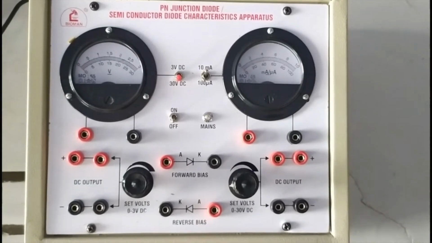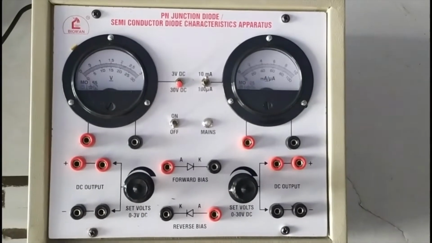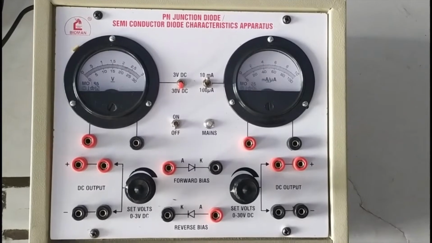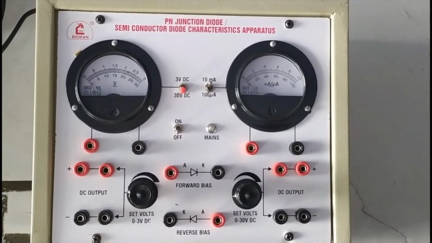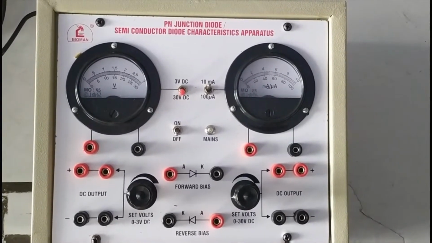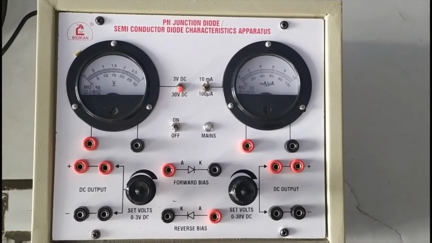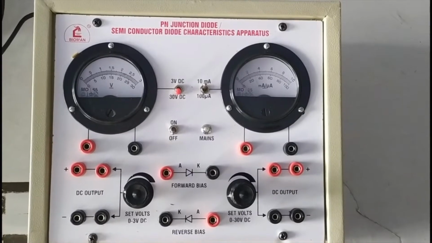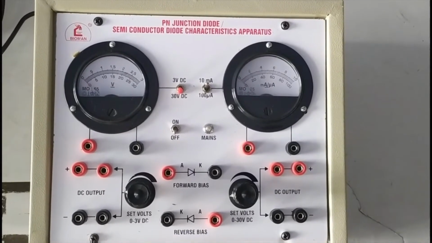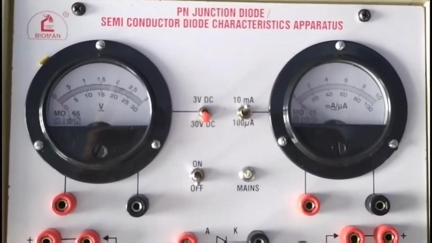Today in this experiment we will draw forward and reverse bias characteristics of a PN junction diode. This is the assembly having diode, voltmeter, ammeter and DC supply which we are going to use in order to perform the experiment. Now our first step is to evaluate the least count of voltmeter and ammeter here.